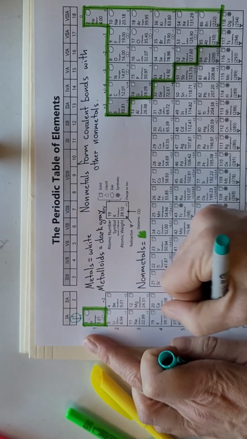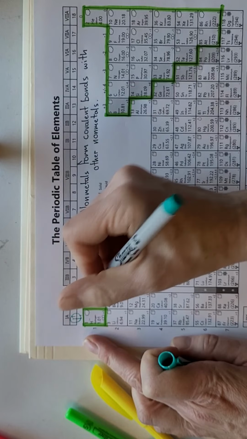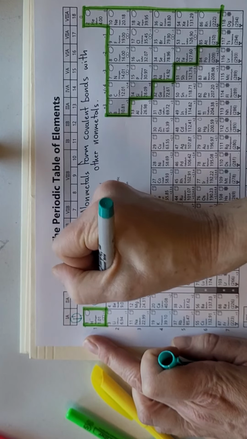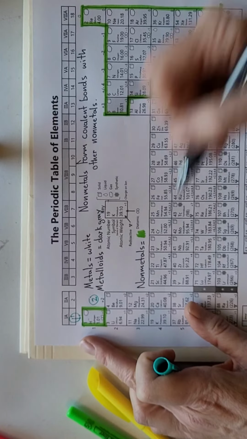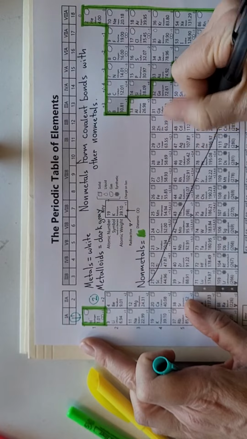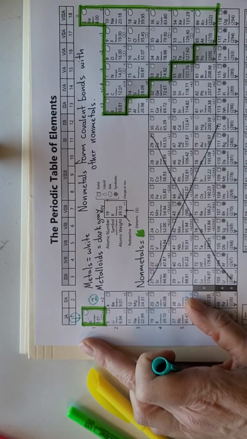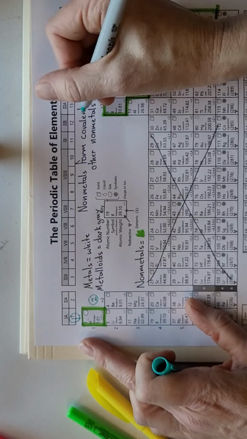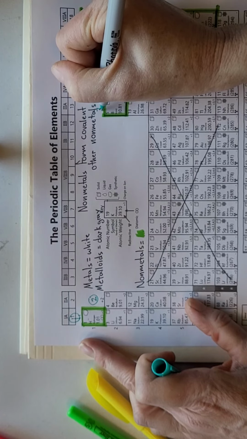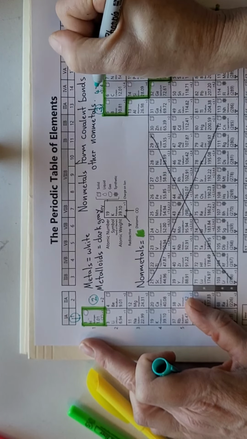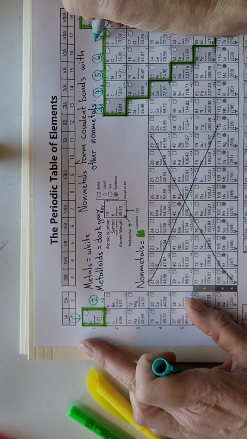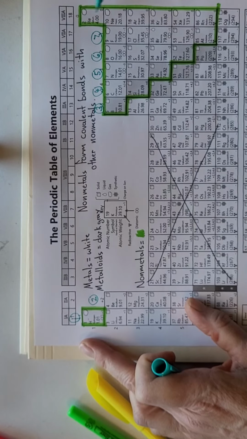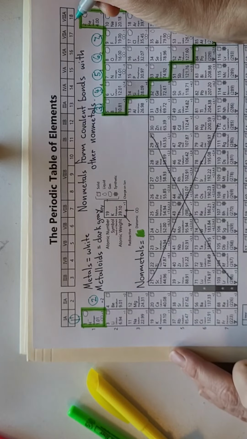So I start out with column 1. Columns go up and down. They're also groups, and I put a 1, then 2 here above column 2. We're going to skip our transition metals in the center. They're not forming covalent bonds. And we skip them for ionic also for another reason. And then we're going to come over here and number these columns: 3, 4, 5, 6, and 7. The noble gases would be 8, but we're not going to number them because we won't be using them in this kind of bonding.